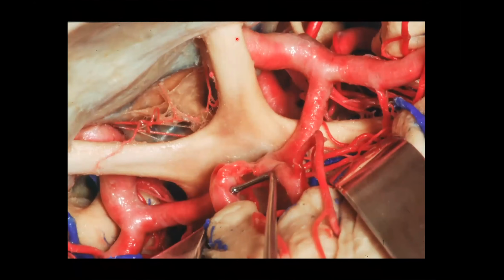So here, again, we can see a little bit more clearly, right side, left side: right ICA coming up, right MCA, right ACA coming up. There's their anterior communicating artery. Left ICA, ACA, MCA. In the middle, we have the pituitary stalk, the pituitary, the superior hypophyseal artery. We'd expect to find the ophthalmic artery right here.